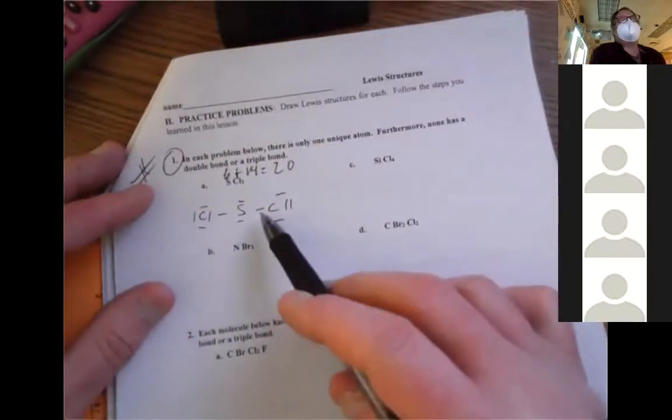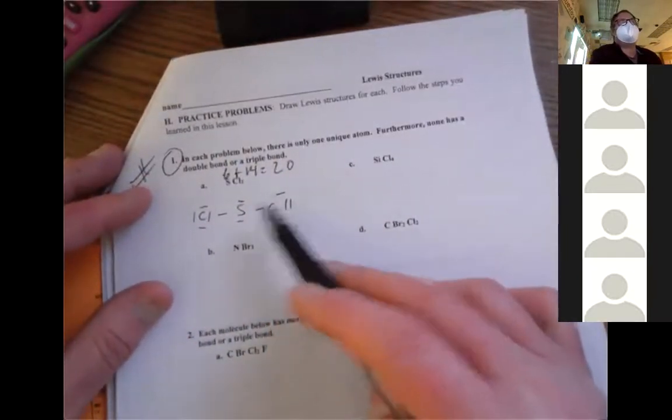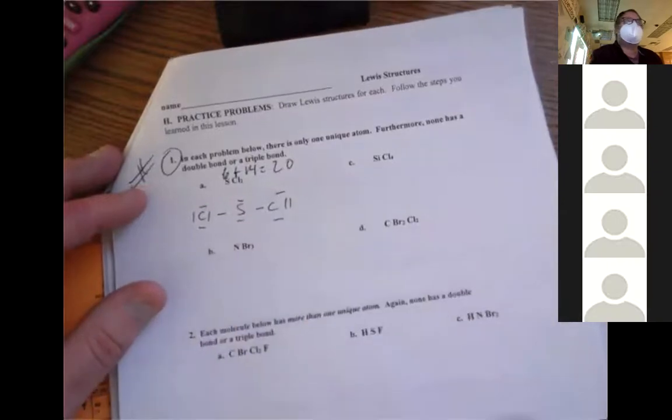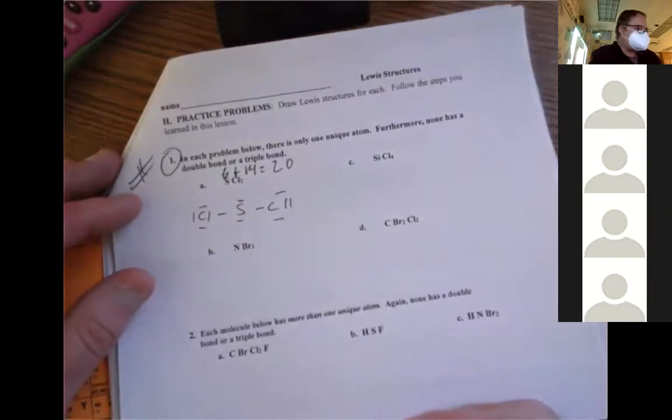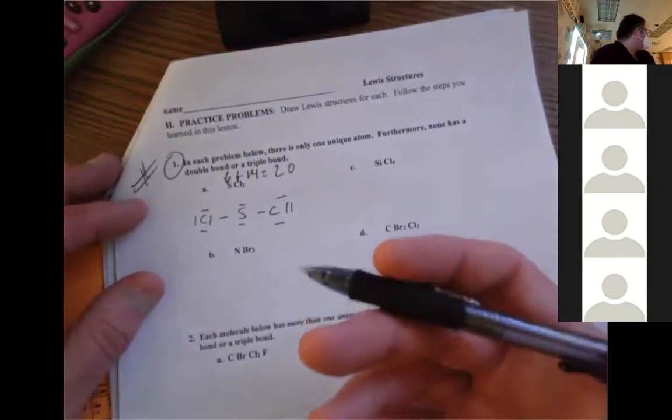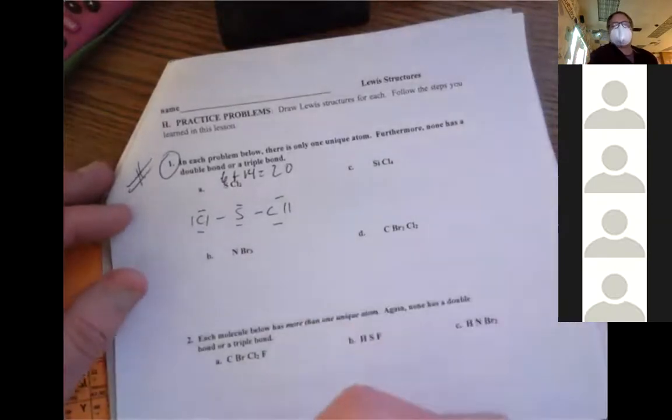We want to make sure that every single thing has a set of 8 around it, because that is what we call the octet rule. Once we fulfill that, then it's actually a stable electron configuration.